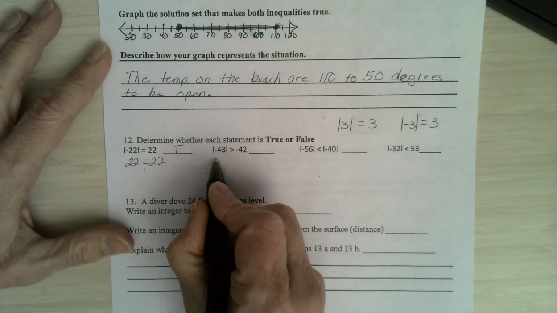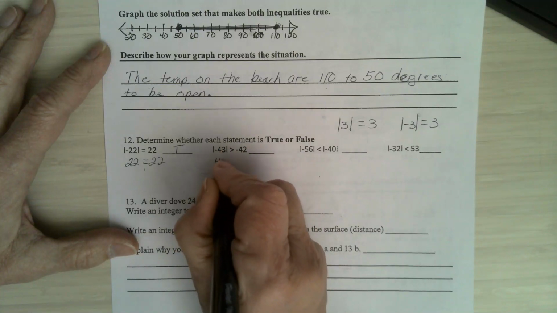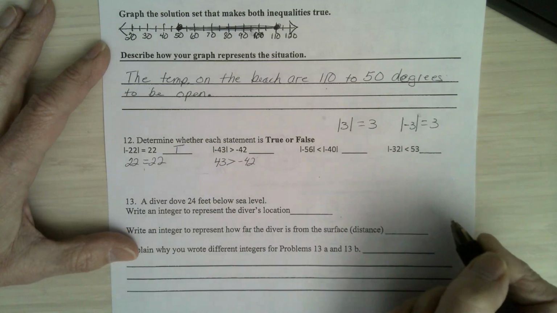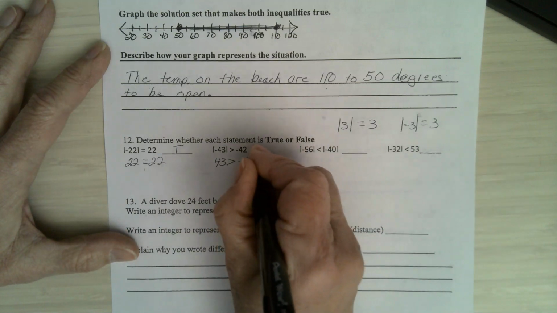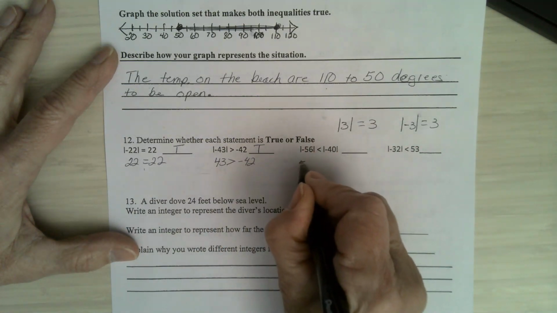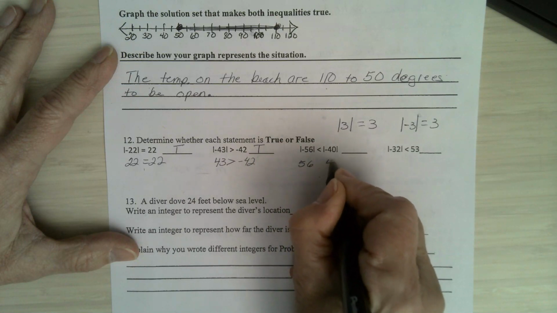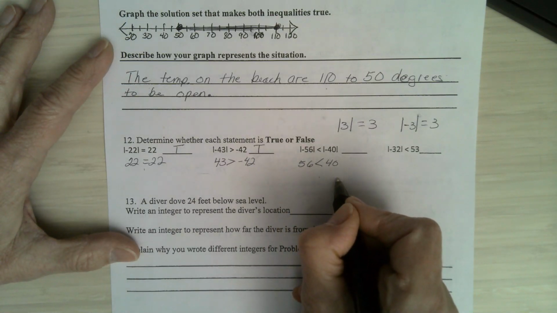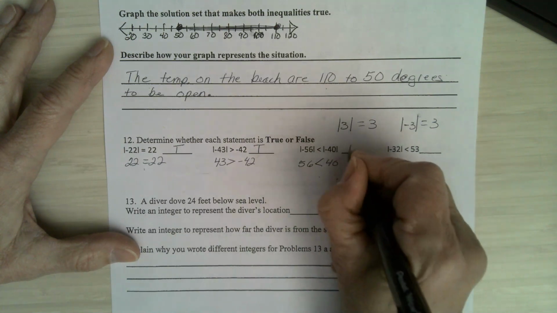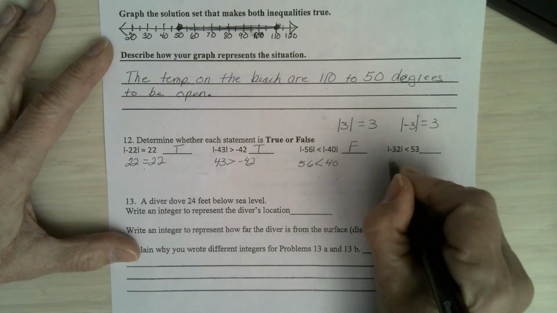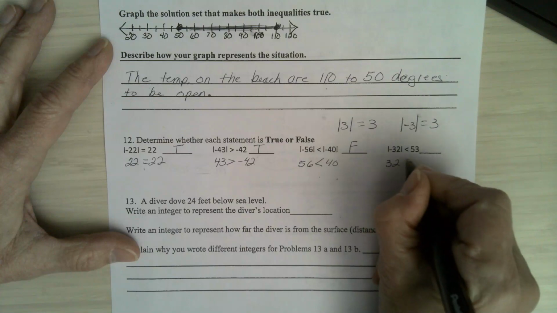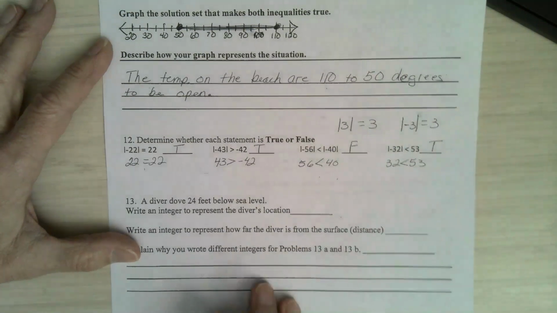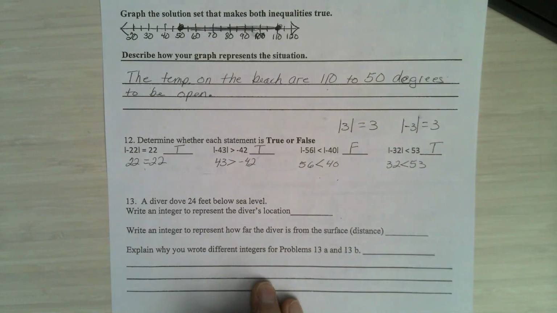The absolute value of -43 is 43. Is 43 greater than -42? True. 56 and 40. Is 56 less than 40? False. No, it is not. Is 32 less than 53? True. Any questions on that?